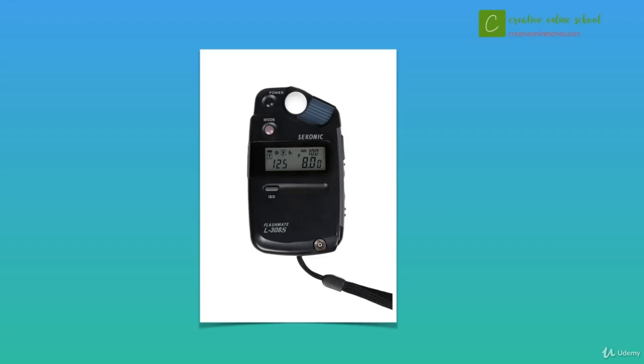Acquiring a basic handheld light meter can be a fairly inexpensive investment that'll pay back huge dividends in acquiring accurate exposure.